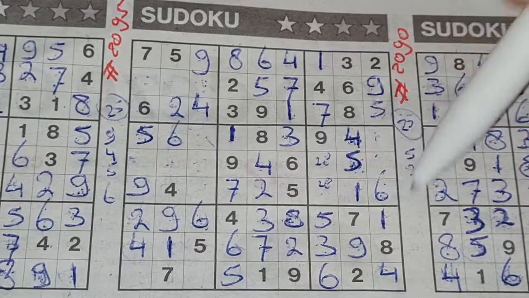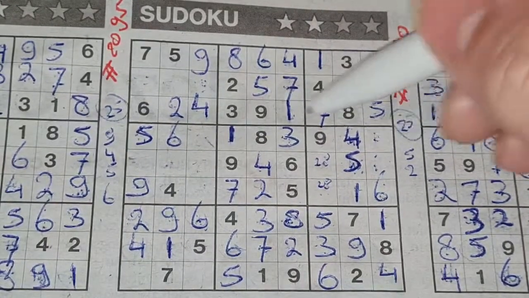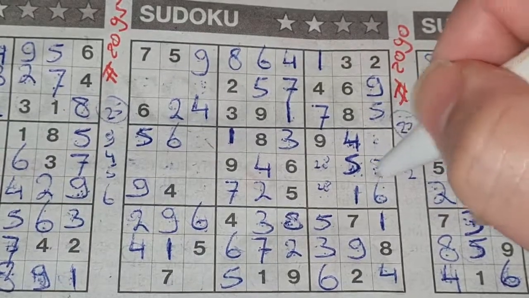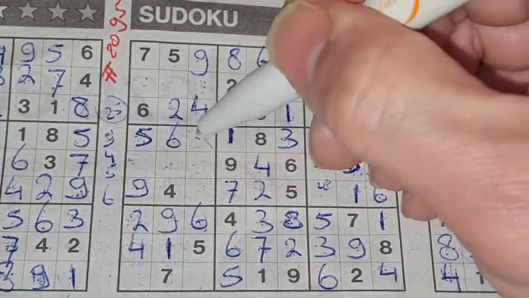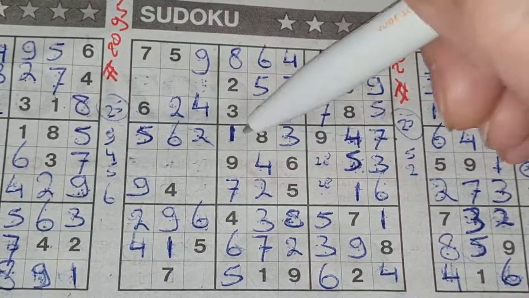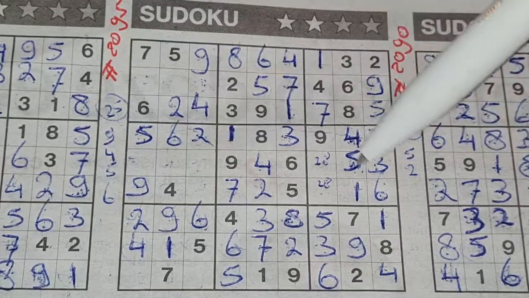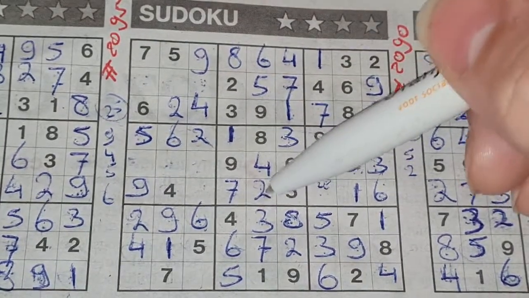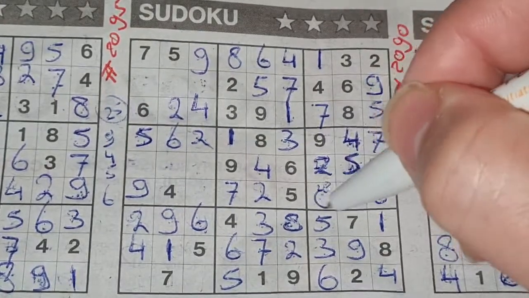2 numbers left in this big square for the numbers 3 and 7. 3 and 7, we see there 3, no 3 there. 3 should be here, and the 7 goes there. 1 number left in this row for the number 2. Then now we have a 2 here, so this cannot be 2 anymore. This should be a 2, and this should be an 8.